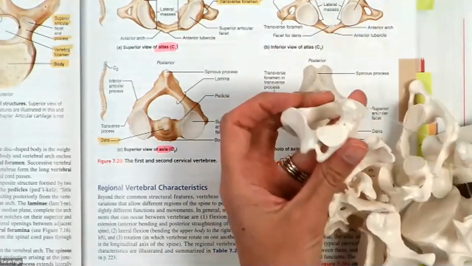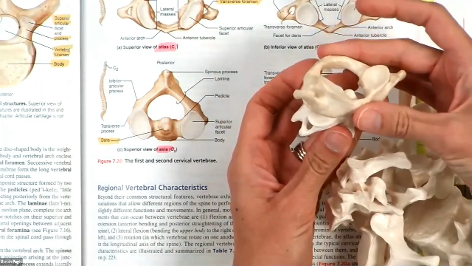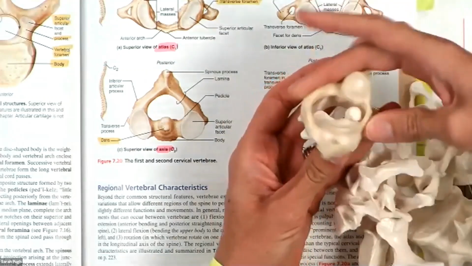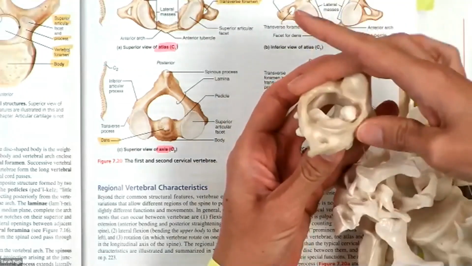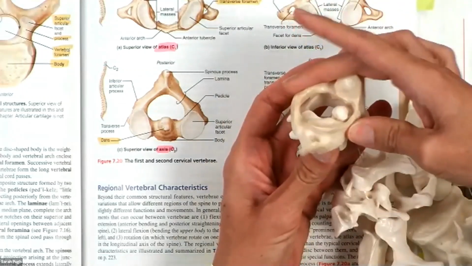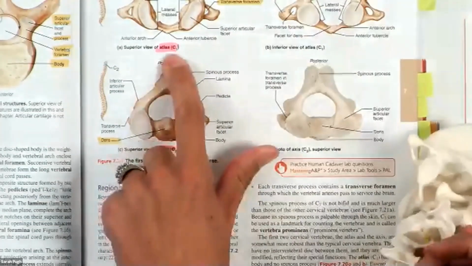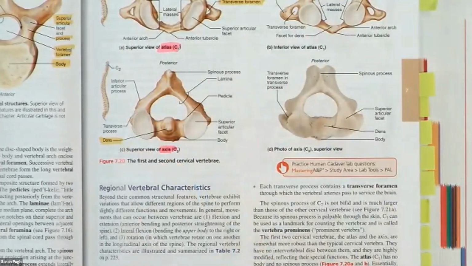The reason we call this Axis is because it sits right below C1 and it allows C1 to rotate side to side. So you can turn your head side to side. So I always remember you rotate around the axis, right? So C1 is Atlas, holding up the world. C2 is Axis, because you can rotate around the axis.